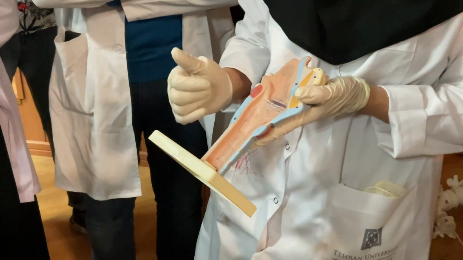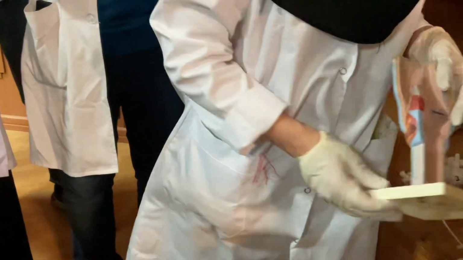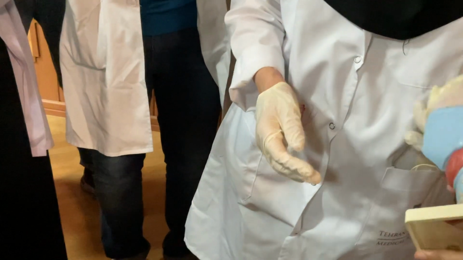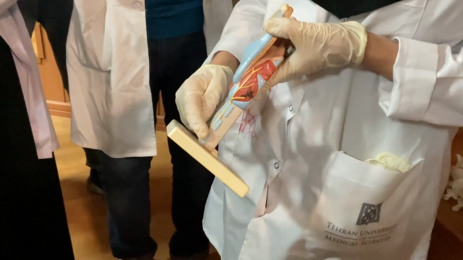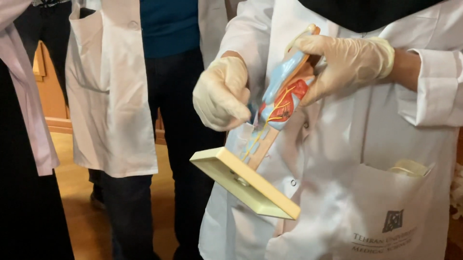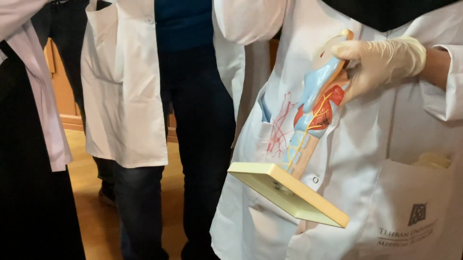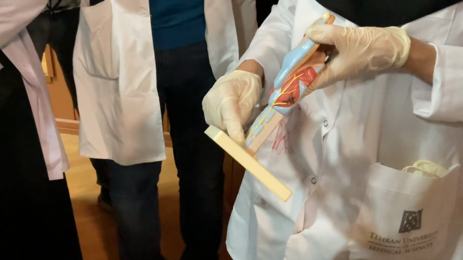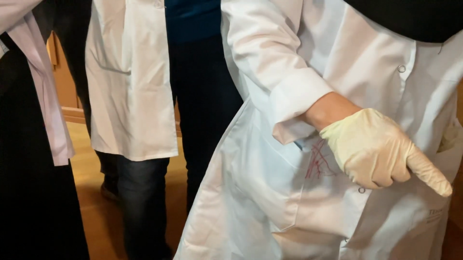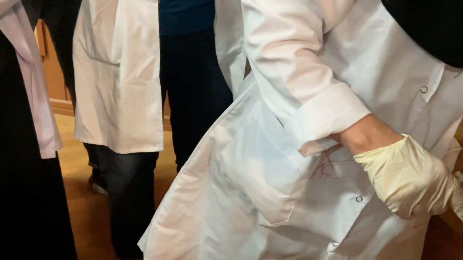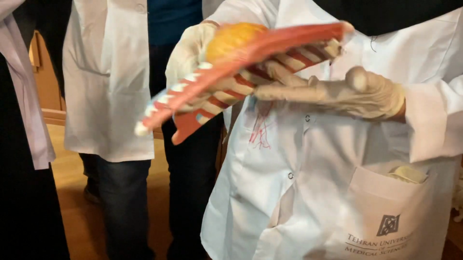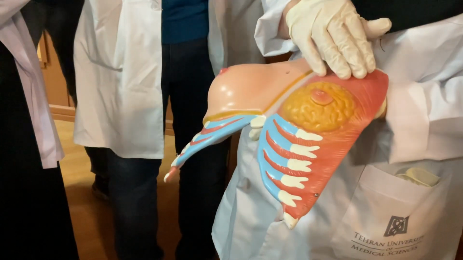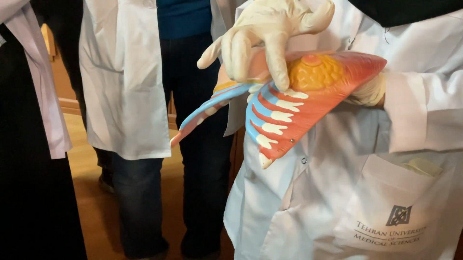Now, which nerve is this? And here the nerve that is responsible is the recurrent laryngeal. Most of the muscles, not all of them, are going to be innervated by this nerve. What's the name of this nerve? Recurrent laryngeal nerve.